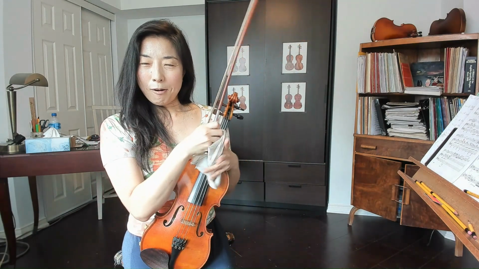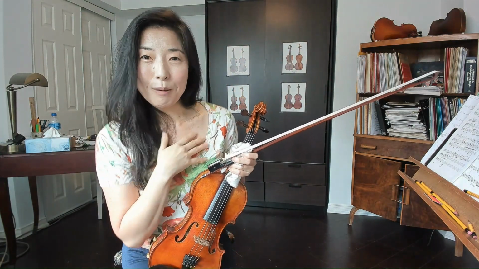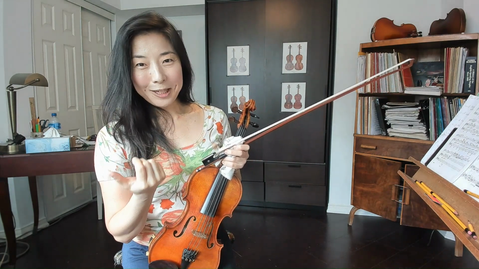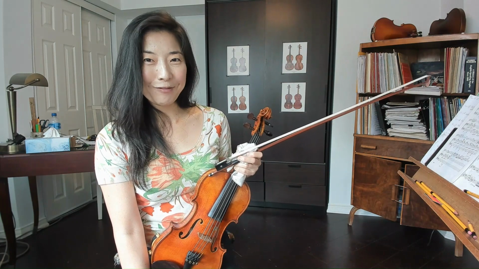This is the kind of part where, when we go to a concert, it touches our heart. Remember, we're ultimately learning all this technique to make music, and I hope you can achieve that too.